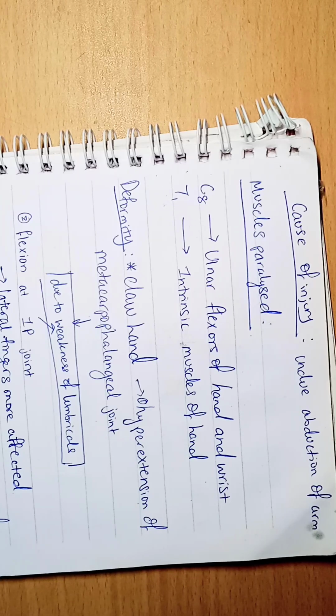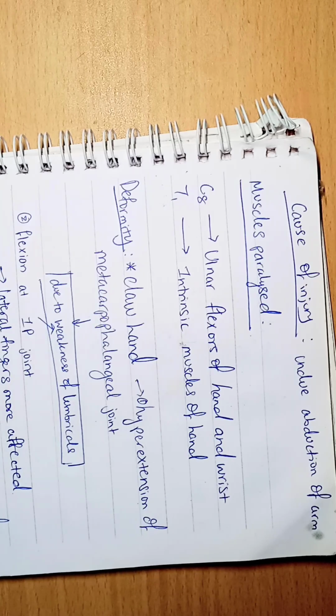There's also supination of the forearm because of the weakness of the pronator muscles, which are namely the pronator teres and the pronator quadratus, which are also supplied by the median nerve. There's extension of the wrist due to the weakness of all the flexors of the wrist, which are supplied by both the median and ulnar nerve.